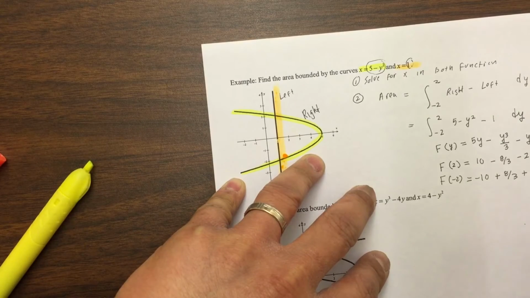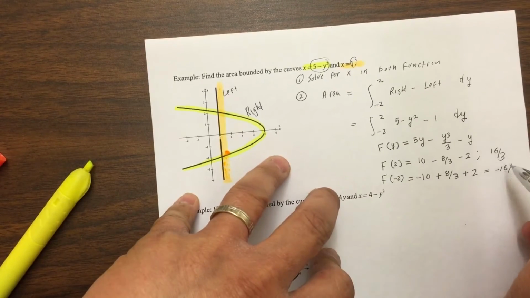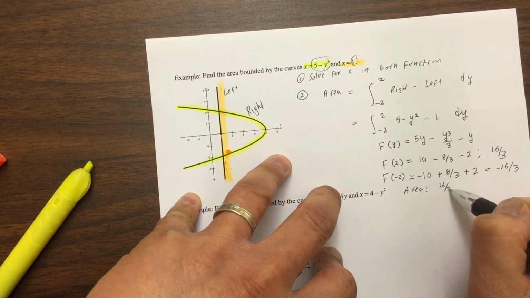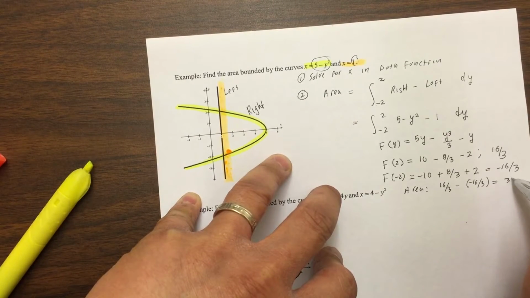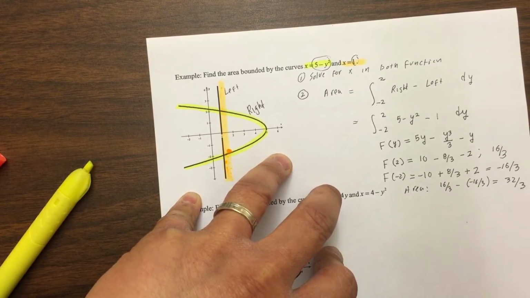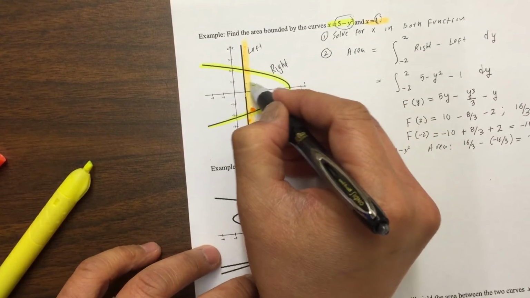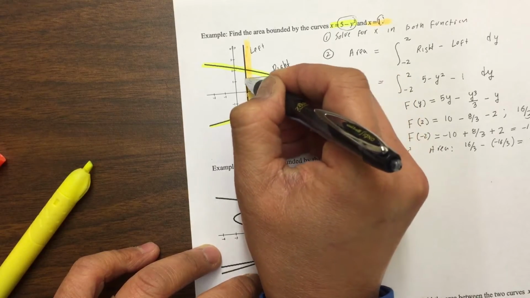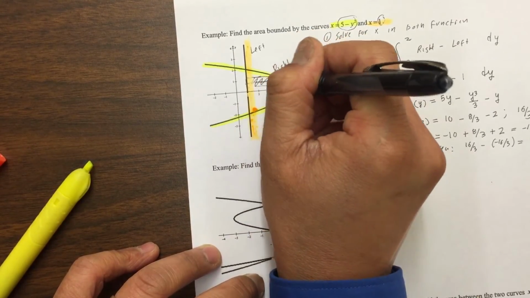Now, when we find the area, we subtract these two numbers: 16 over 3 minus -16 over 3, and that brings it to 32 over 3, and we're done. So the area in this region using the right minus left method is 32 over 3.